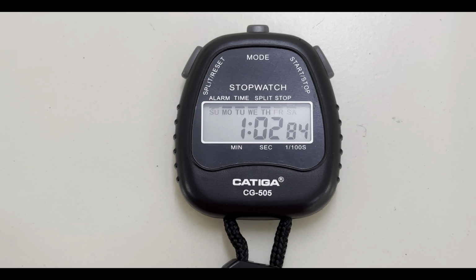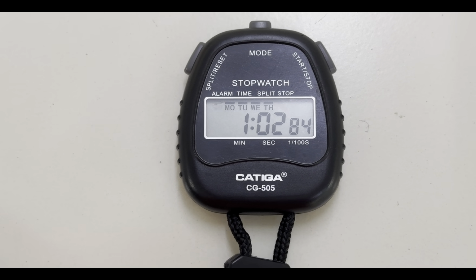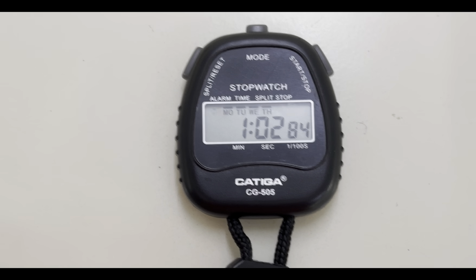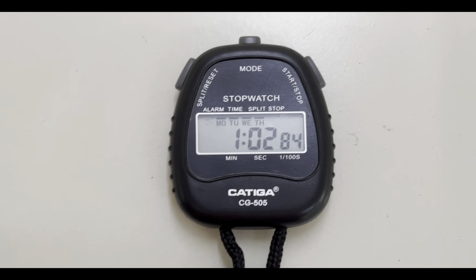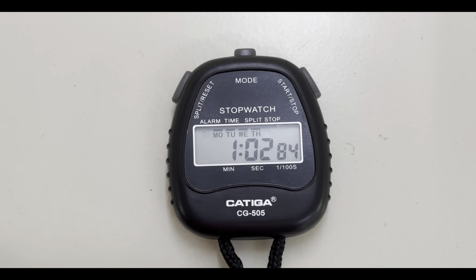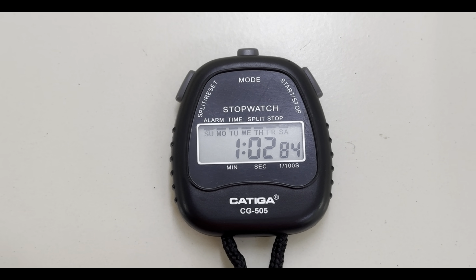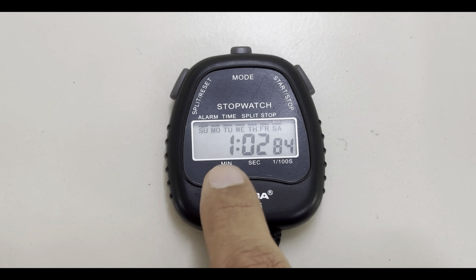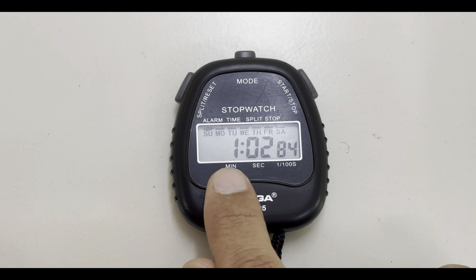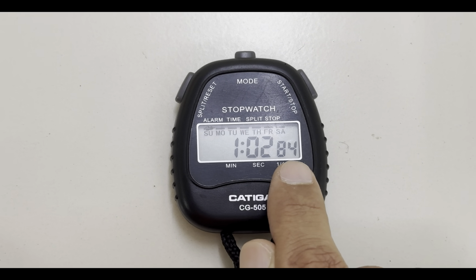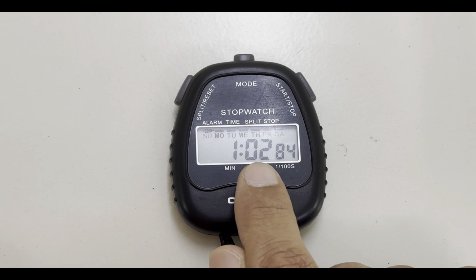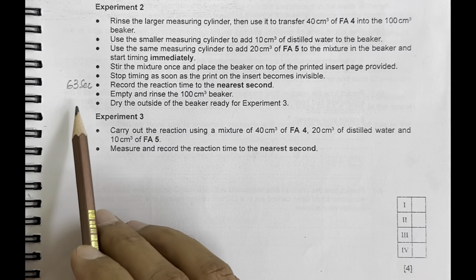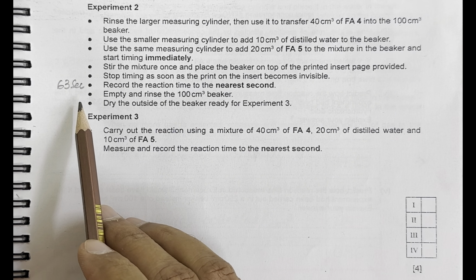Now this reading will be taken in seconds, as 1 minute means 60 seconds here, and 62, and round this off to 63, that means 63 seconds is the observation. 63 seconds is the time recorded.